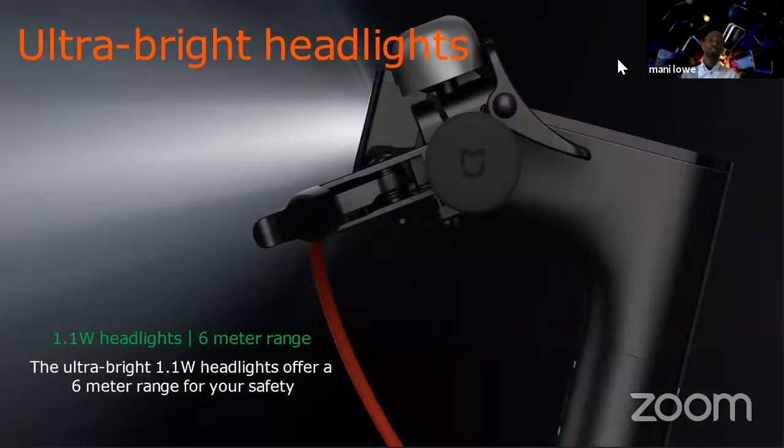Okay, so you also got the ultra bright headlight as well. It's 1.1 watt, which is very, very bright. The range of it is very respectable. You look around 6 meters as well. It's a very, very powerful light.